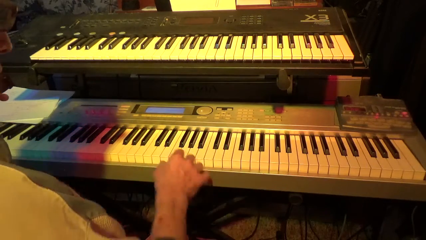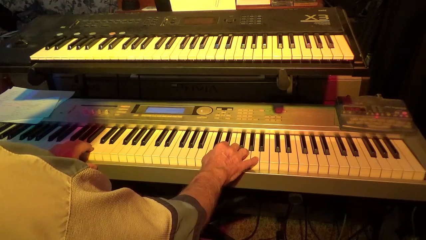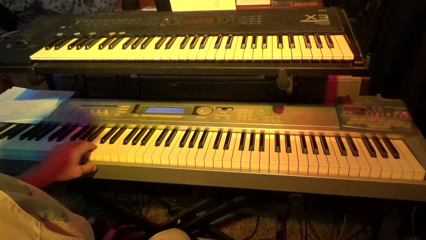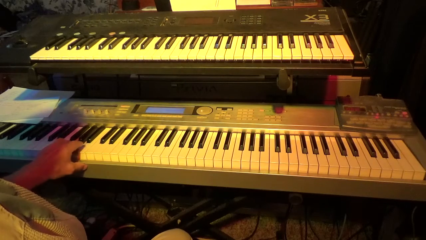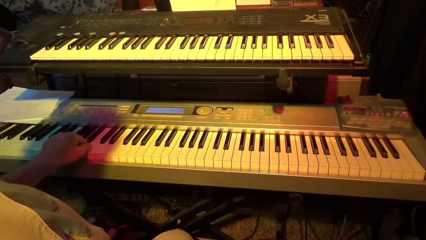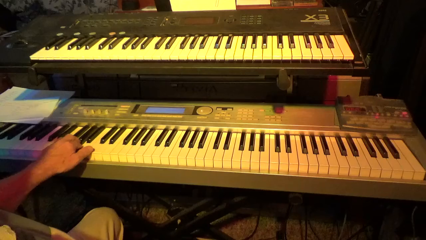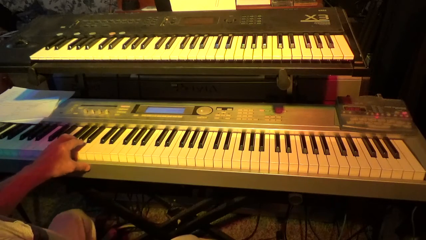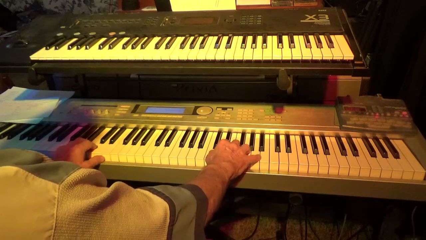And I'm just doing it in one hand right there. But I'm going to add a little bass to it, and I'm just going to do one note in the bass: C, A, F, G, C, A, F, G. And I'm going to move it up.